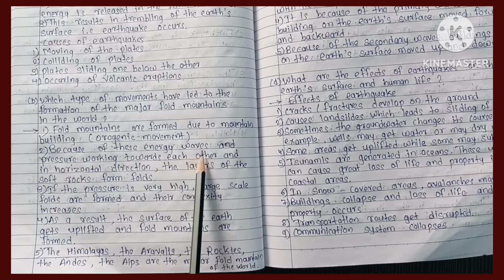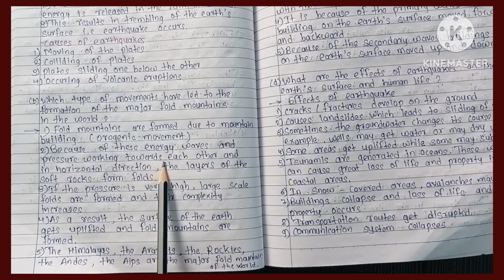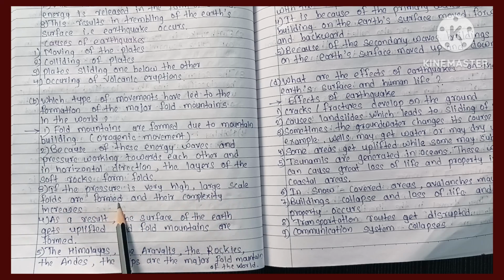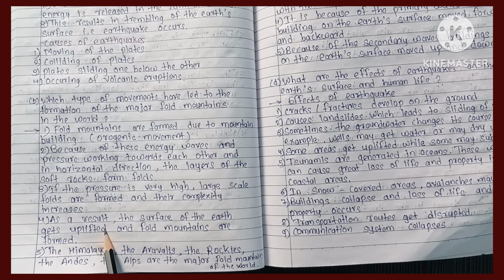Because of these energy waves and pressure working towards each other and in a horizontal direction, the layers of the soft rocks form folds. If the pressure is very high, large scale folds are formed and their complexity increases. As a result, the surface of the earth gets uplifted and fold mountains are formed. The Himalayas, the Aravallis, the Rockies, Andes, the Alps are the major fold mountains of the world.